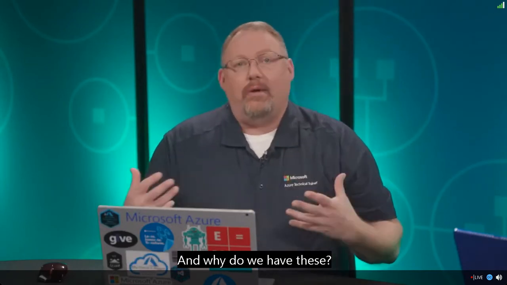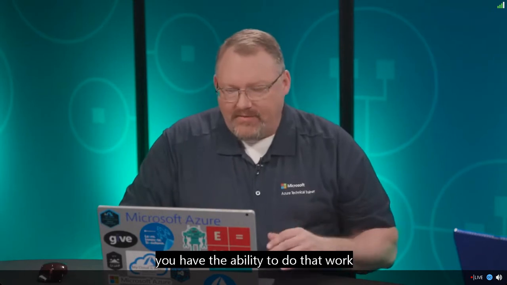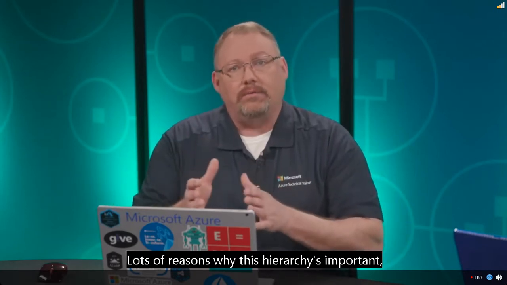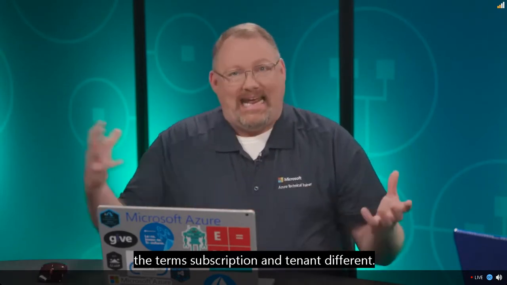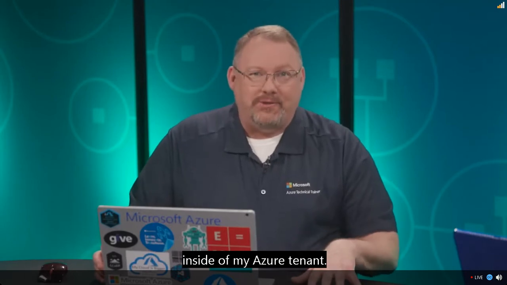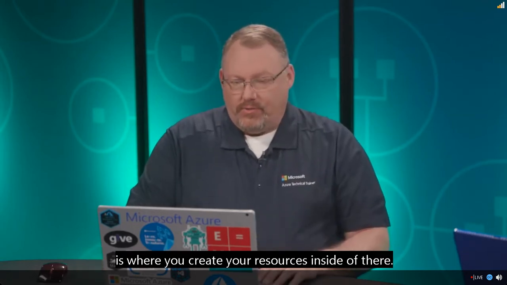So we have management groups, subscriptions, resource groups, resources. And why do we have these? Because we can do things like policy at different levels. We can set security at different levels of how we work with this. It's how we organize and work with our resources. And depending on what level you want to work at, what scope you're working at, you have the ability to do that work and control how people work inside of Azure. We're going to talk a lot in Module 3 about where policy comes in and role-based access control comes in from a security standpoint. There are lots of reasons why this hierarchy is important, and lots of reasons why you need to keep the terms subscription and tenant different. And my pet peeve: if somebody comes up and says, Matt, I'm going to create something inside of my Azure tenant, my polite remark will be, you're not creating a tenant, you're creating a subscription, which is where you create your resources.